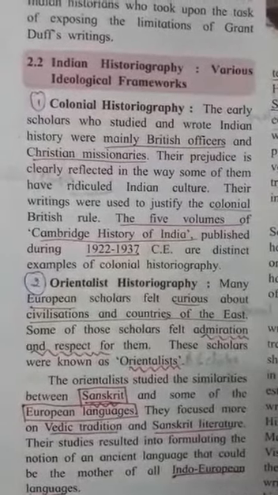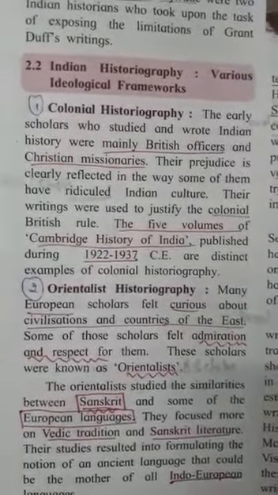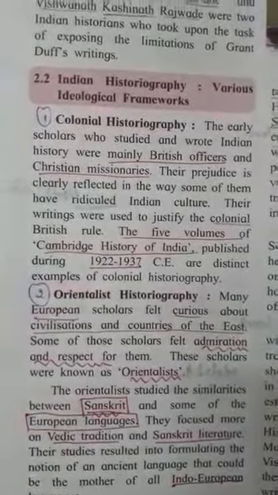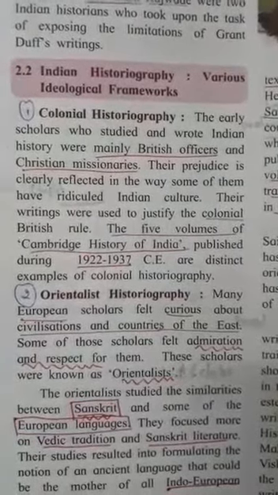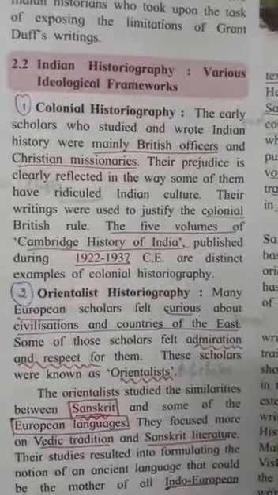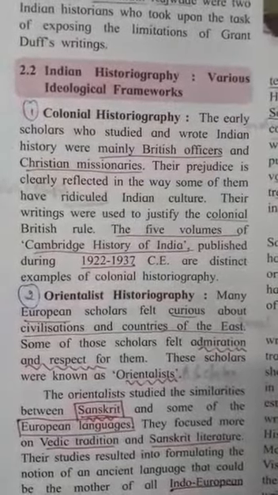These Orientalists had respect and admiration. That means they respected other people and the Indian culture. They liked the culture of India. The Orientalists studied the similarities between Sanskrit and European languages.